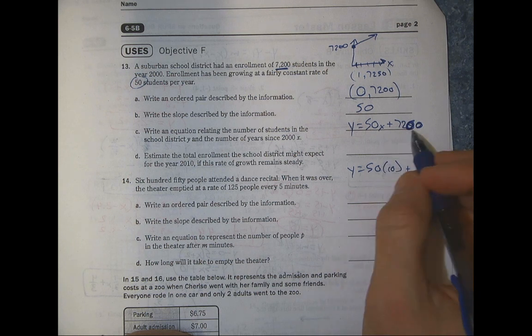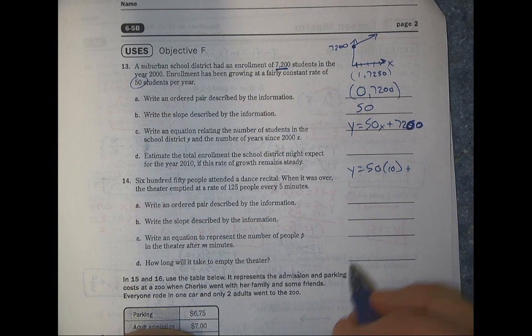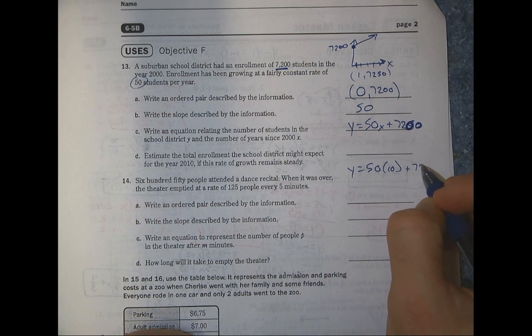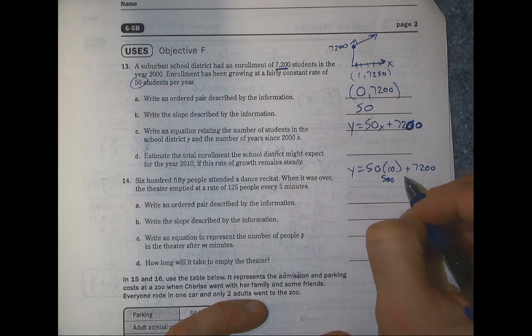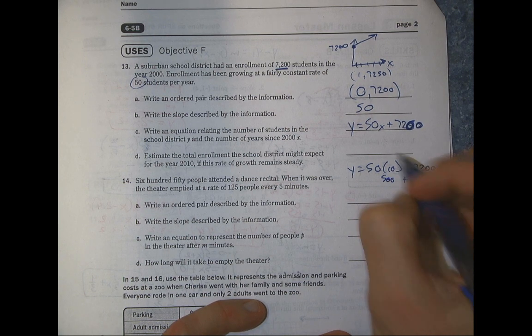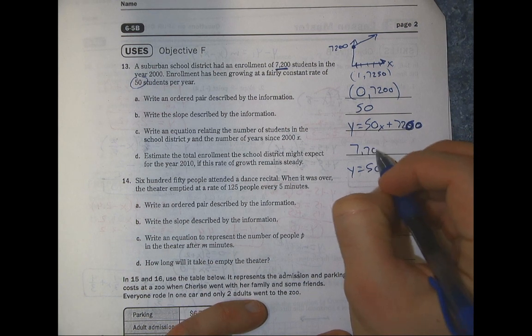Yep, because that's right, 7,200. So that was a mistake on the key. It should be 7,200. So now I'm going to add 7,200 here. 50 times 10 is 500, plus the 7,200 gets you 7,700 students.